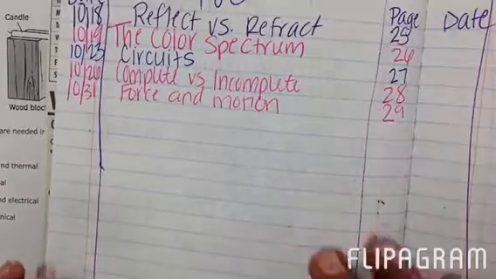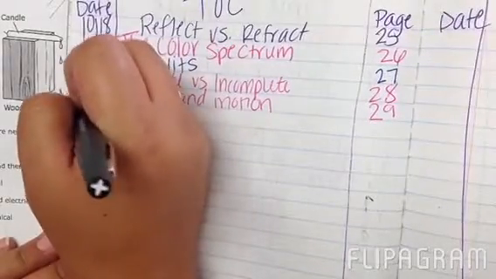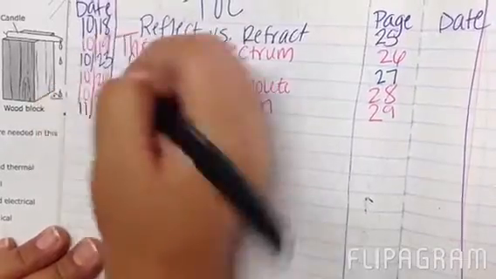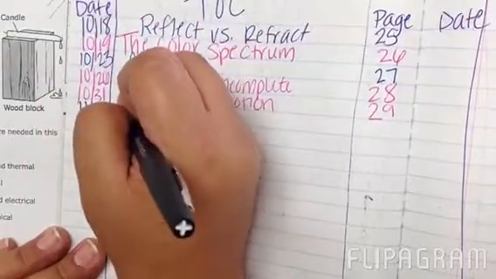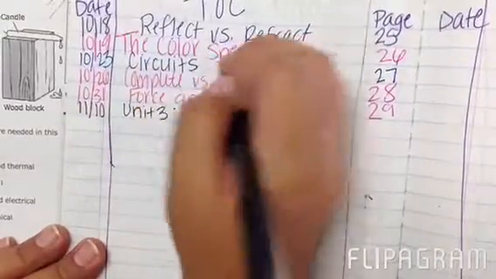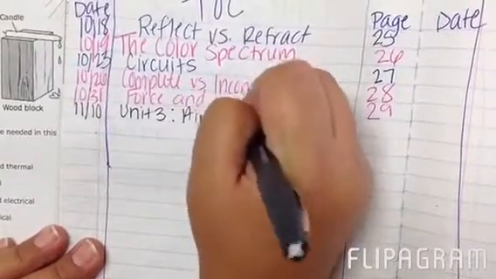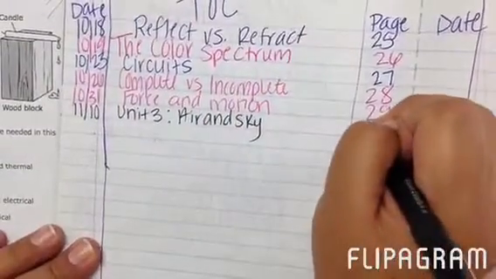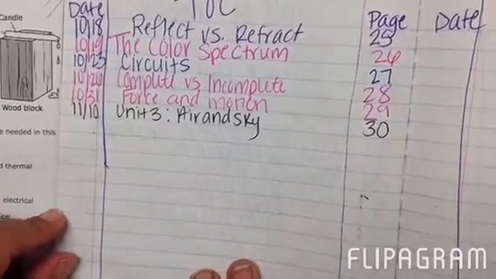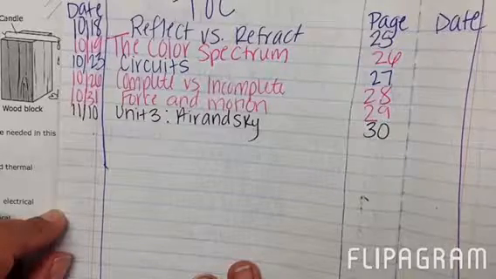There's two things actually. So today is November 10th, and we're going to have our title page, which is Unit 3, Air and Sky. It's going to be on page 30. That is our title page for Unit 3. So when we get to it, you're going to be able to decorate that page.